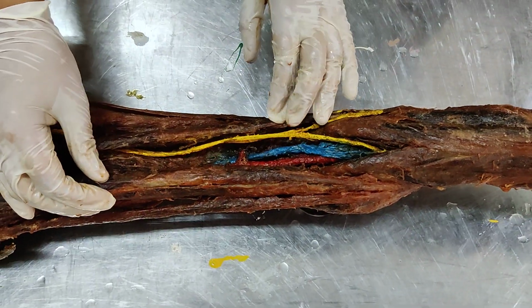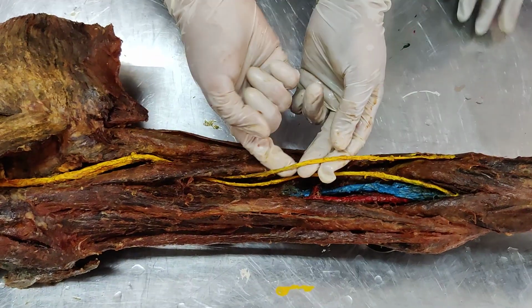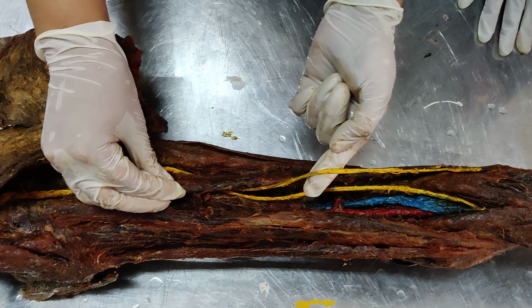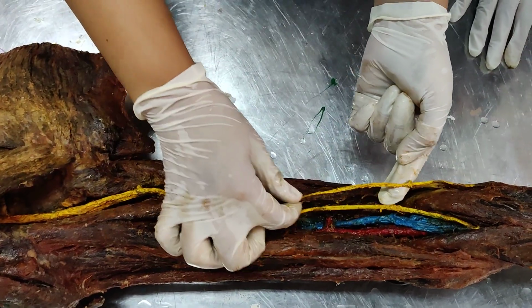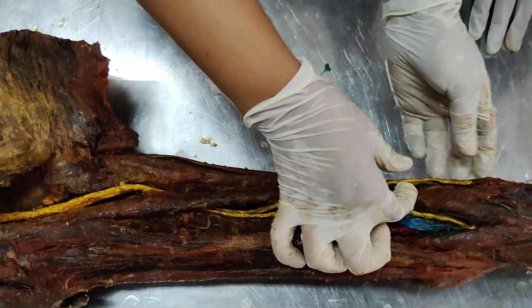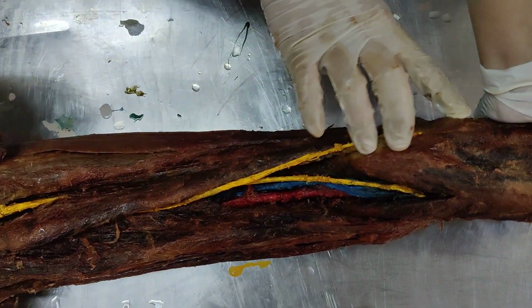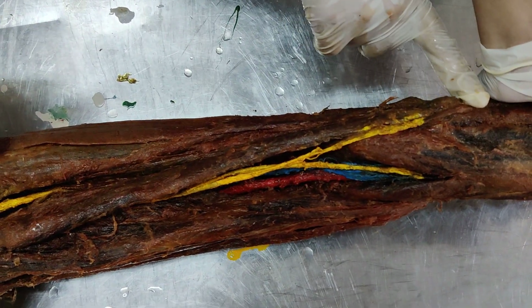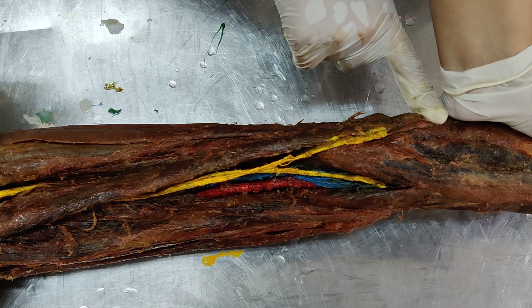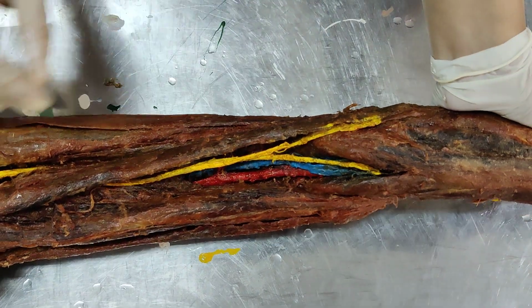Now let's talk about, as you can see here, the common peroneal nerve. It travels along the medial margin of the biceps femoris, then it encircles the neck of fibula here and supplies the medial and anterior compartment of legs.